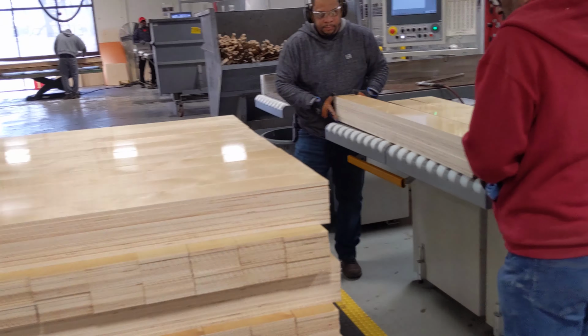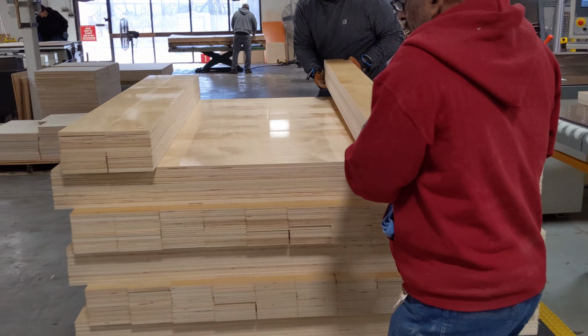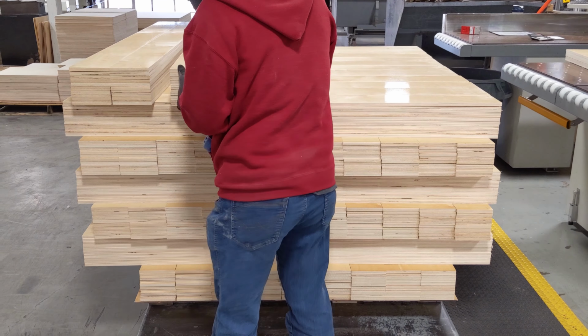On our two saws, North American Plywood cuts roughly 750,000 square feet of plywood a year.